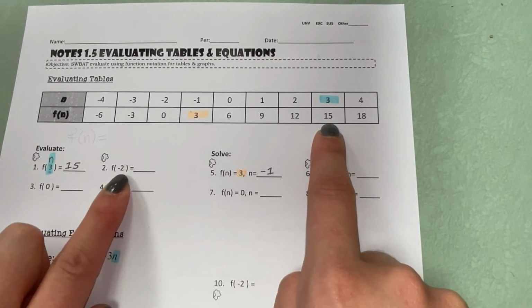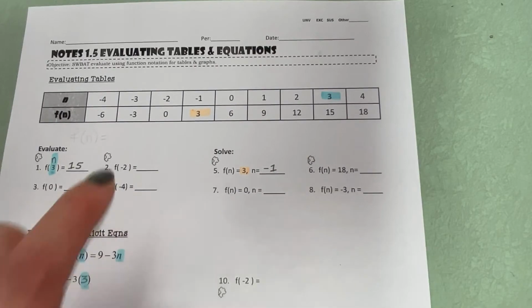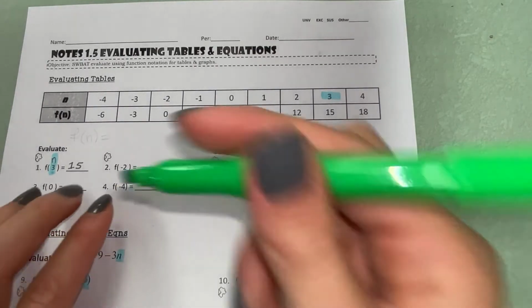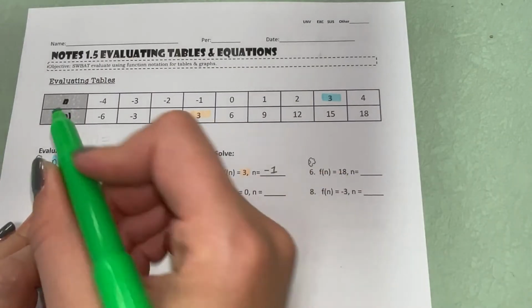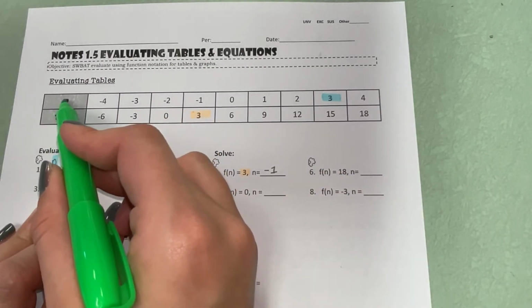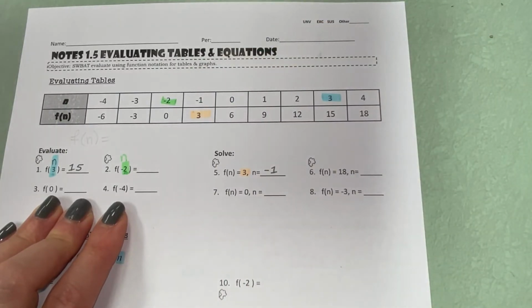So looking at number 2, our number is f of negative 2. So I'm looking for the n of negative 2. So I'll find my table, look for n. Here's n, find negative 2. The number partner for negative 2 is a 0.